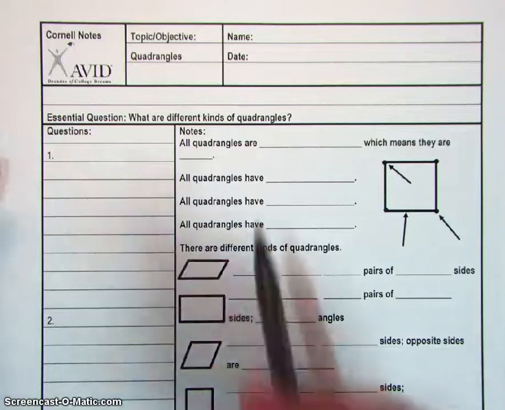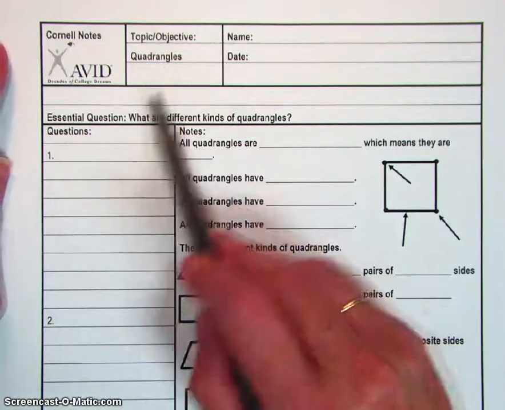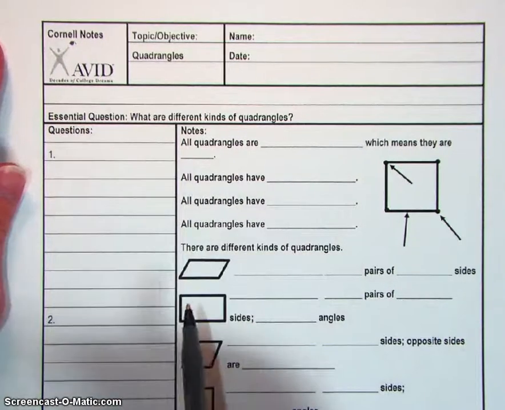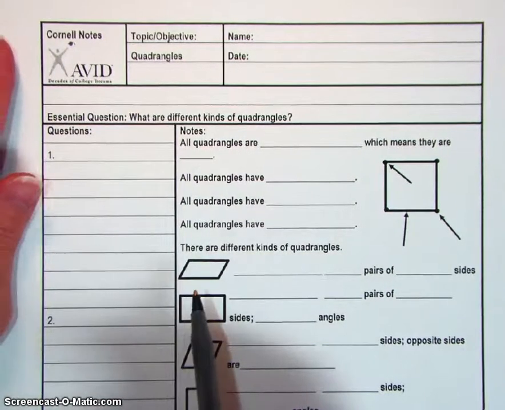Hi everyone. Today we're going to talk about quadrangles. Our essential question is, what are different kinds of quadrangles? Let's first talk about the basics of a quadrangle.